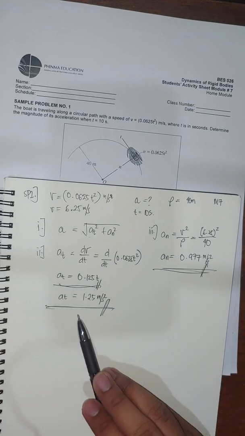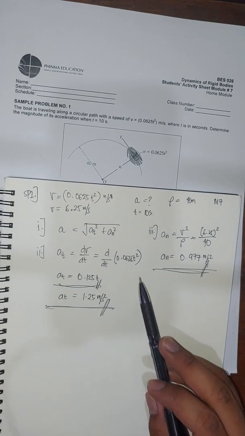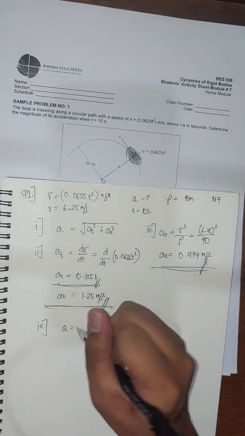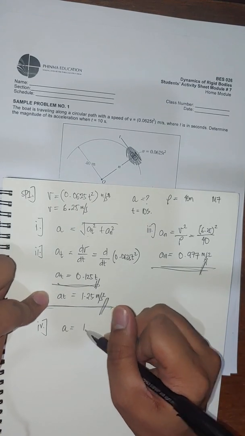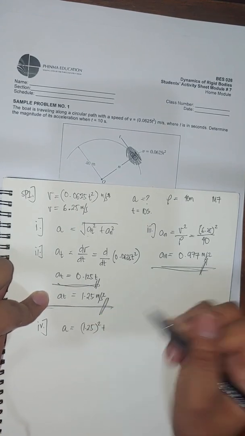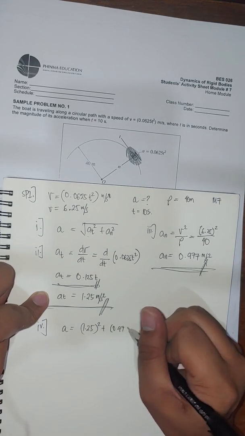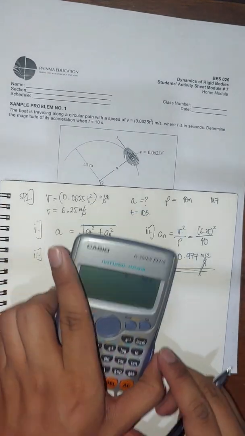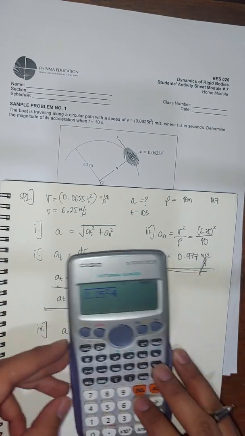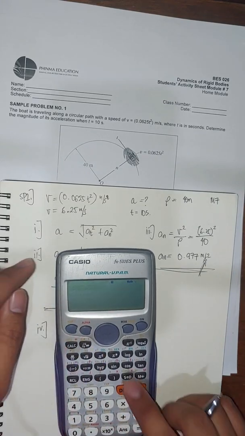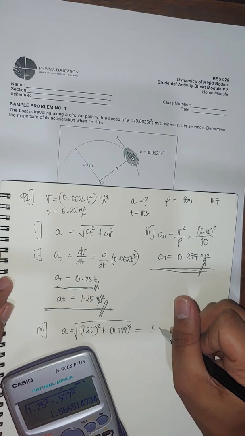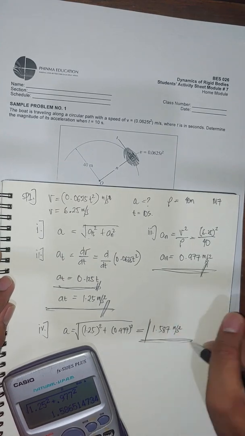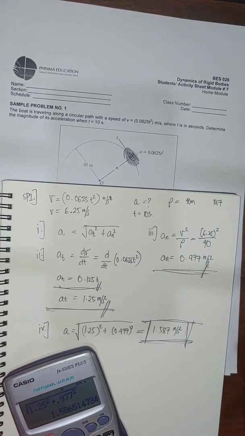We already have the normal and the tangential acceleration, so we can solve for the magnitude of the acceleration. The magnitude is the square root of the square of the tangential acceleration plus the square of the normal acceleration. So our final answer is the square root of 1.25 squared plus 0.977 squared. The magnitude of the acceleration is 1.587 meters per second squared. So this is for our sample problem number 1.